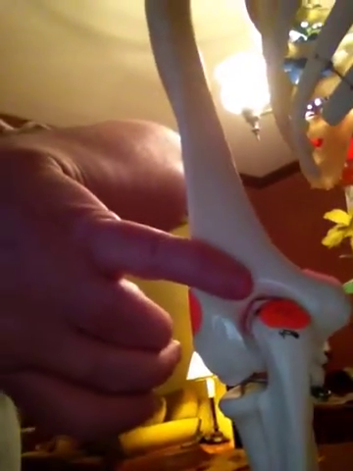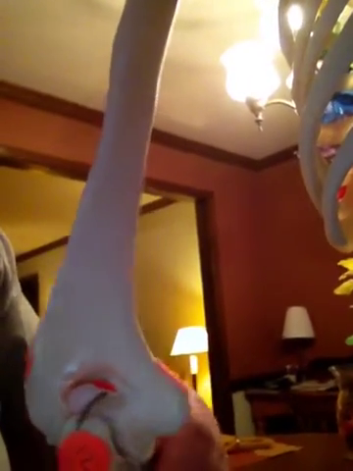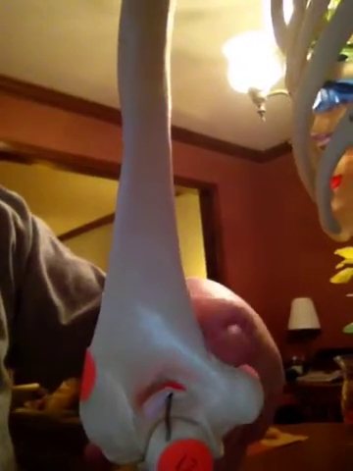So let's take a look at that real quick. Your olecranon fossa is the impression right here. That is your olecranon fossa. It's the indentation at the distal end of the humerus.